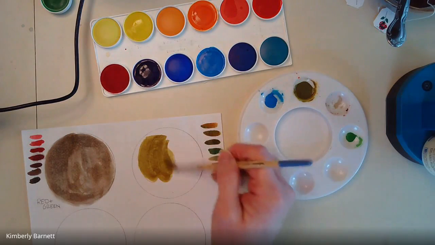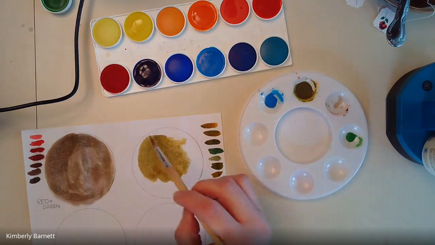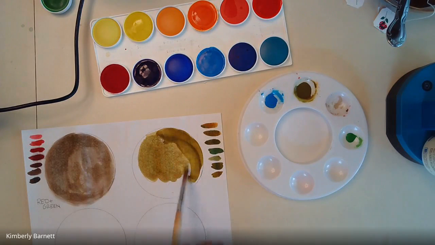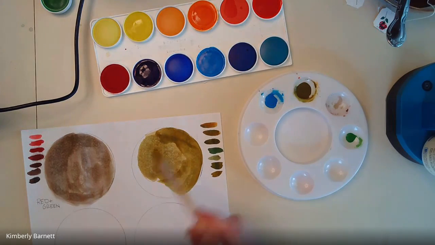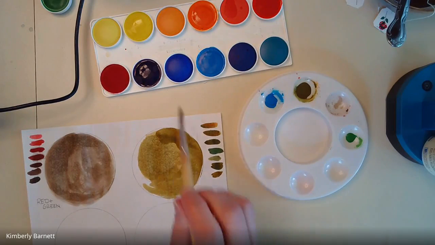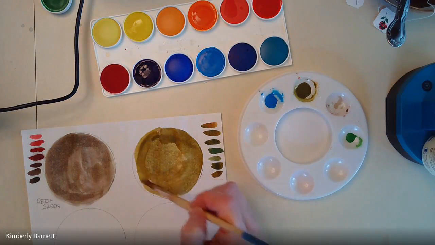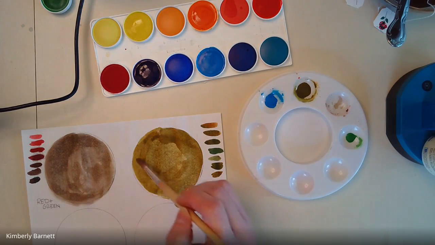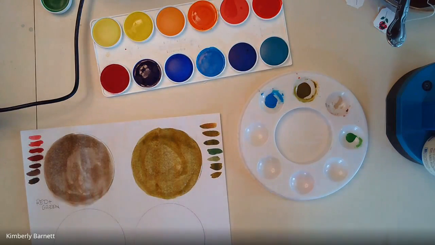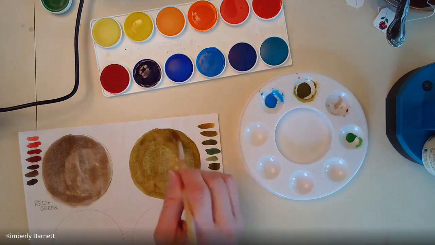Now, orange and blue, you are going to get a little bit more of a brown color. You tend not to get too much of a gray neutral with orange and blue. It depends on the orange and blue also, just like when we talked about mixing secondaries like your purple two weeks ago.